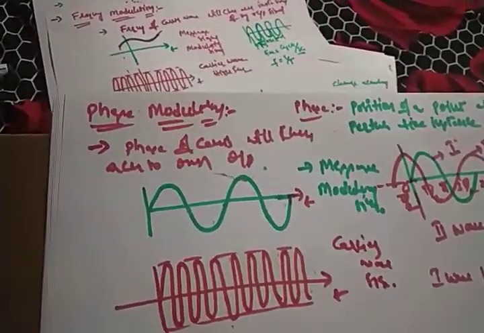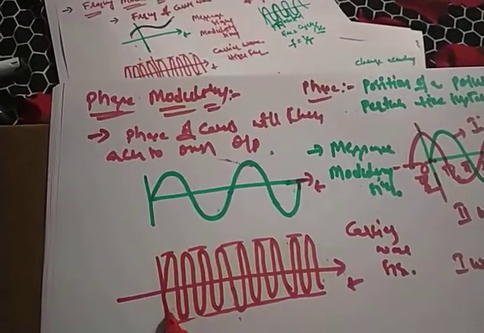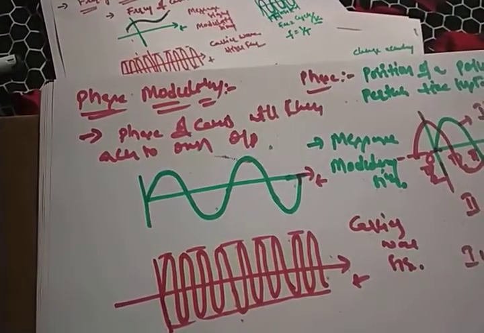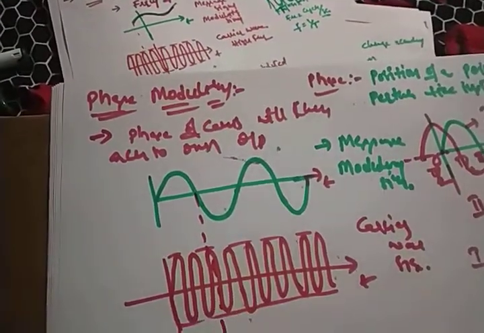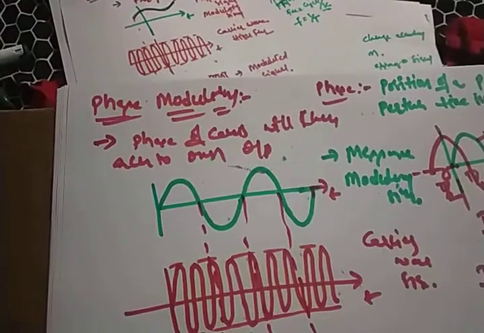Right? This is amplitude. Now you have to change the phase. So from where will this change? First you have to draw the point over here. Right?